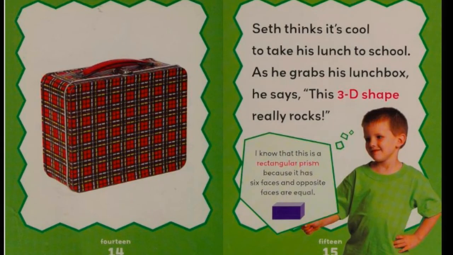Seth thinks it's cool to take his lunch to school. As he grabs his lunchbox, he says, "This 3D shape really rocks." I know that this is a rectangular prism because it has 6 faces and the opposite faces are equal.